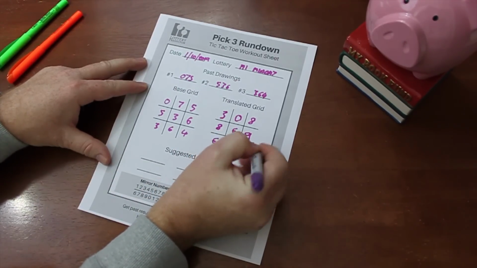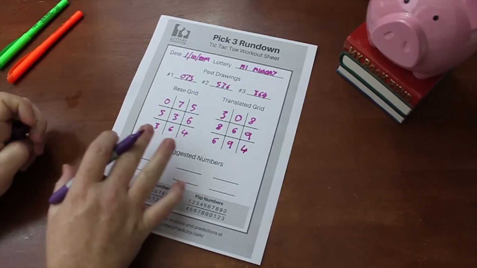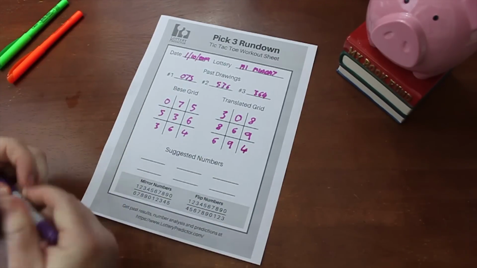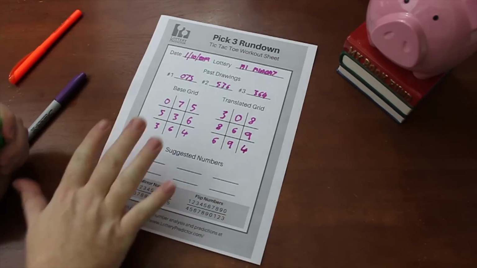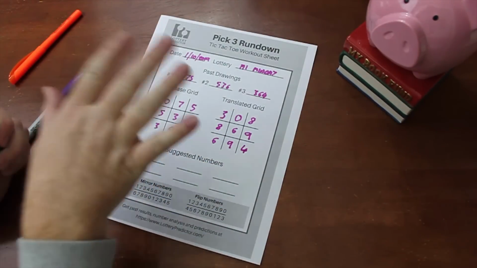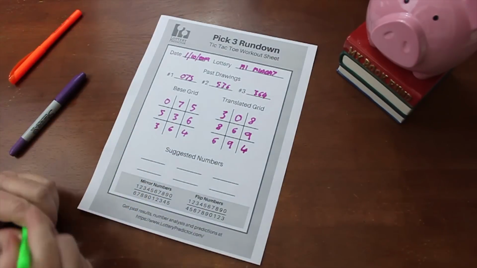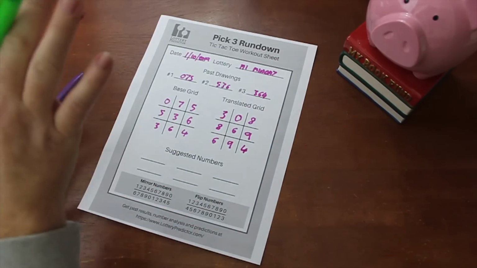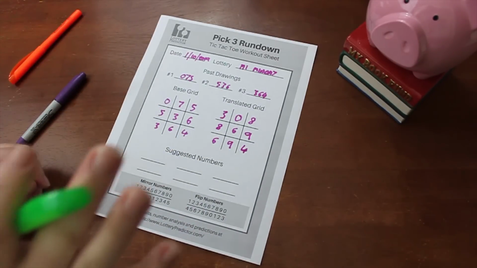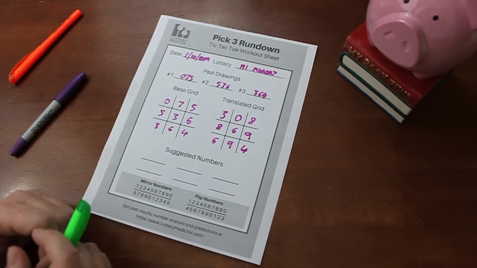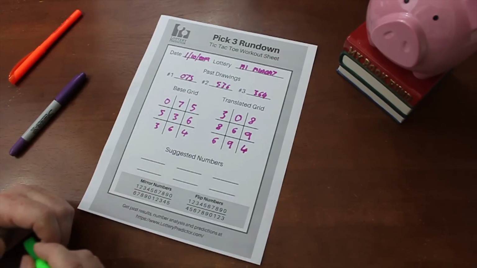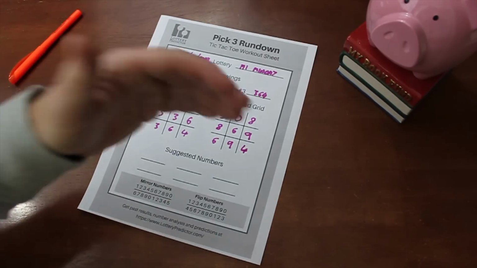Simple as that. So now you have your base grid filled out and you have your translated grid filled out based on your flip numbers. Now what you can do is start taking the patterns from these grids and look at the numbers that you want to play for your next day. So I take numbers from my base grid and I take numbers from my translated grid and I play those on the next day. I typically play about 6 numbers out of this particular rundown. And what I'll do is look for the same pattern in each grid.